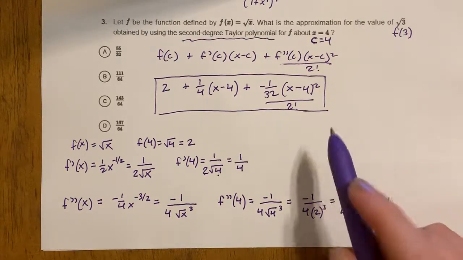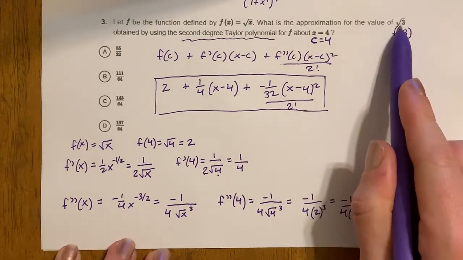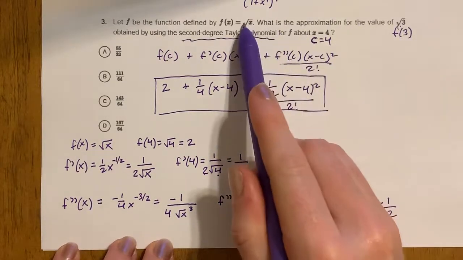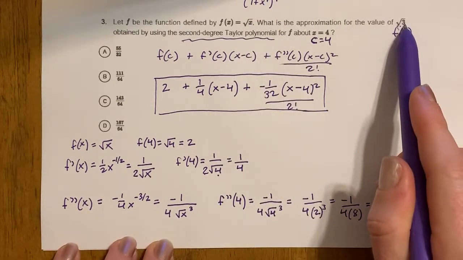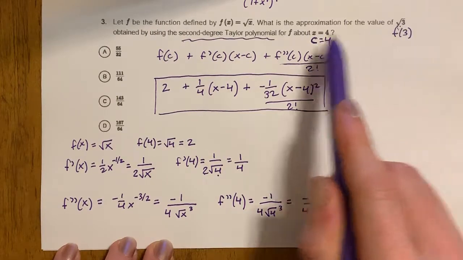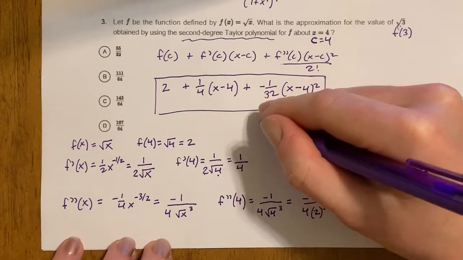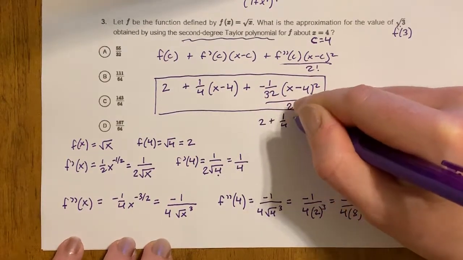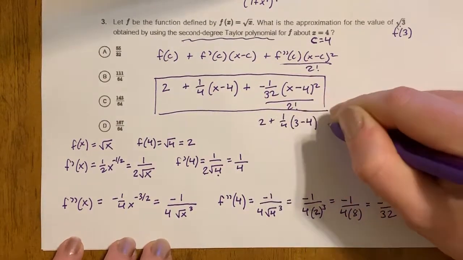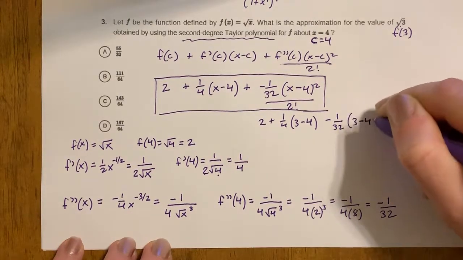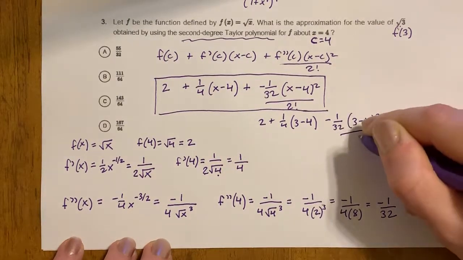And it wanted me to use that to approximate the value of the square root of 3. Check out my function. This is square root of x. I want square root of 3. So I'm going to plug in 3 for x in my polynomial. So I'll get 2 plus 1/4 times 3 minus 4, minus 1 over 32 times 3 minus 4 squared over 2 factorial.